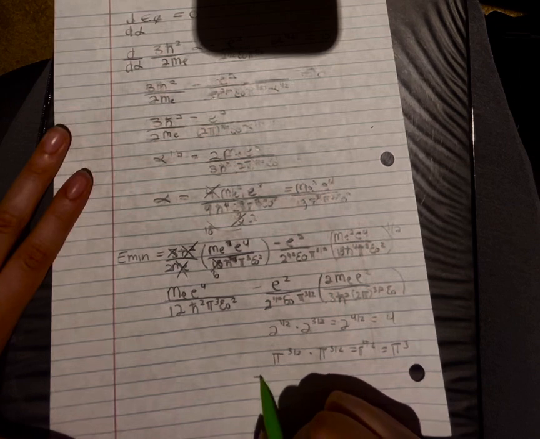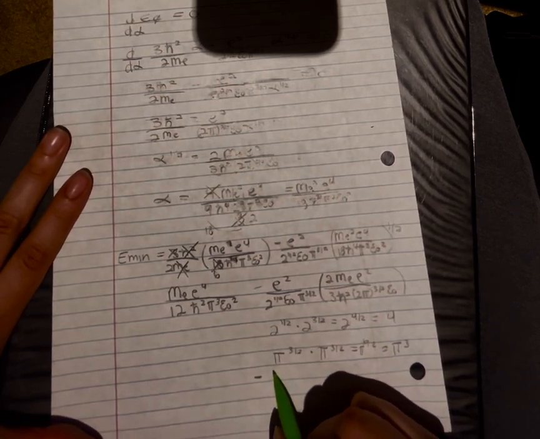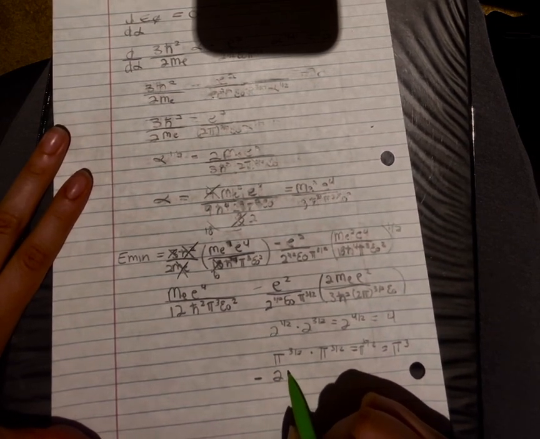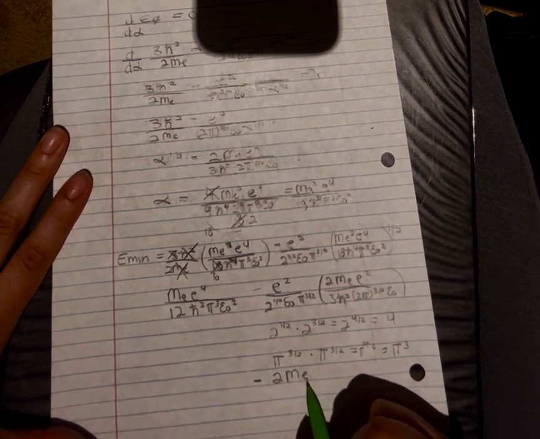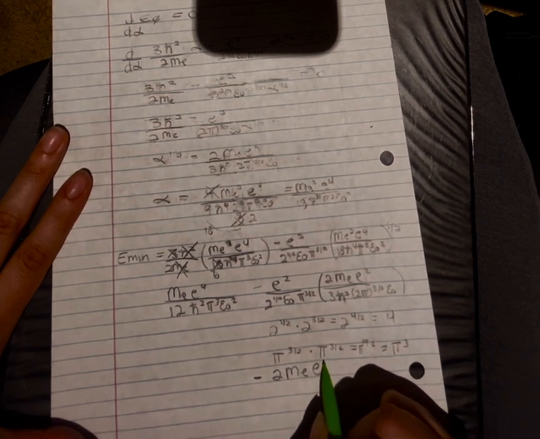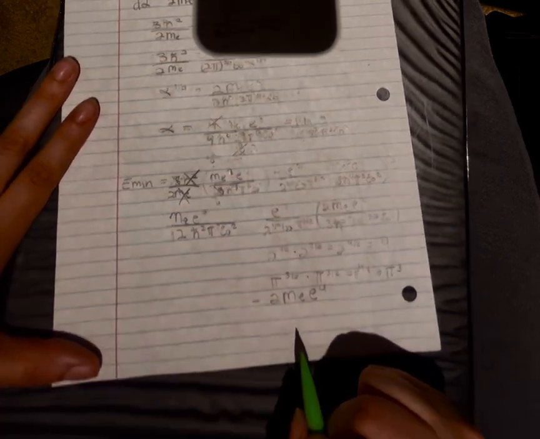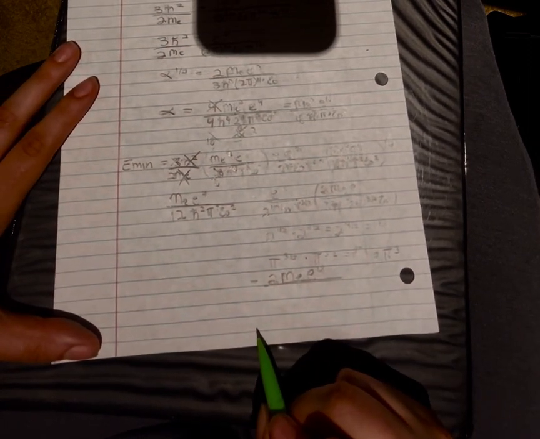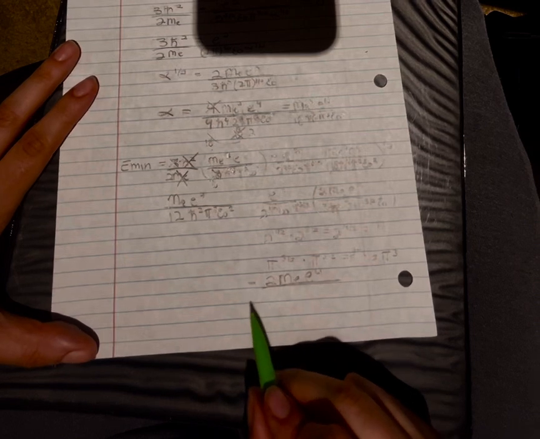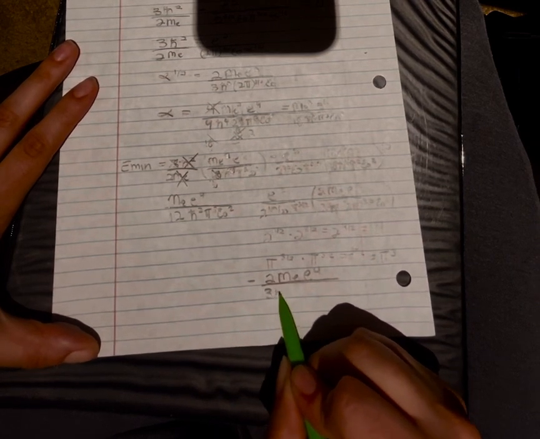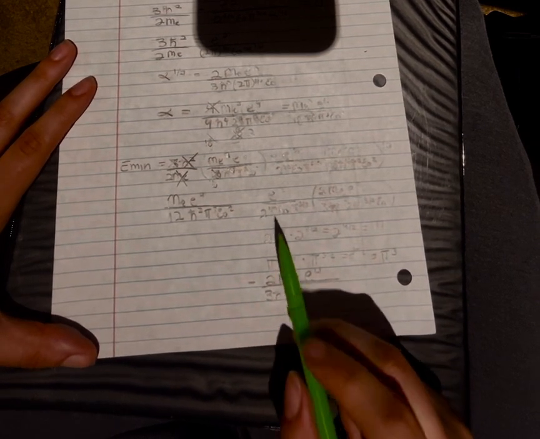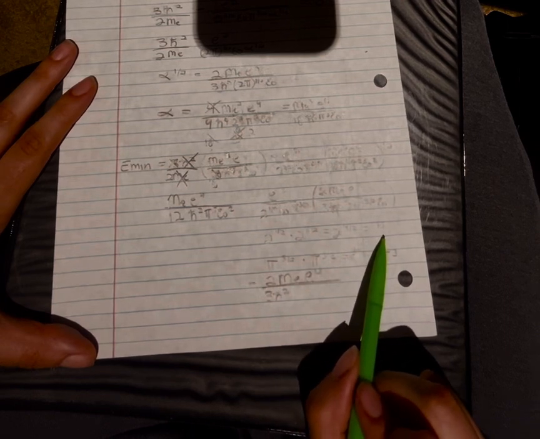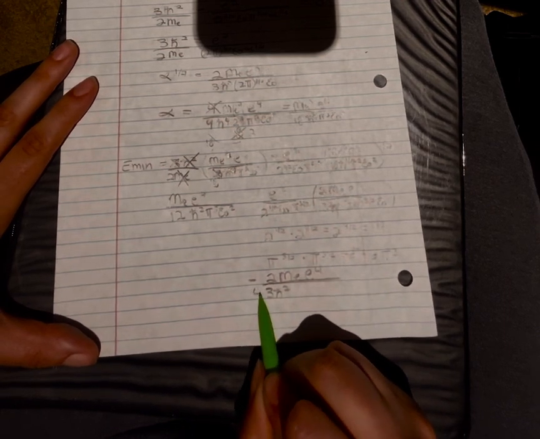Which gives us 2 m e to the 4th, over 3 h bar squared. Do we also have a 4?